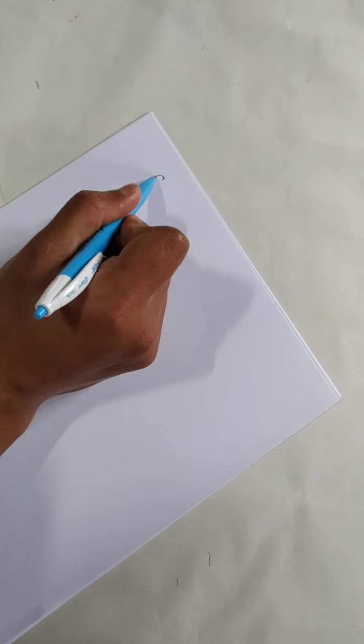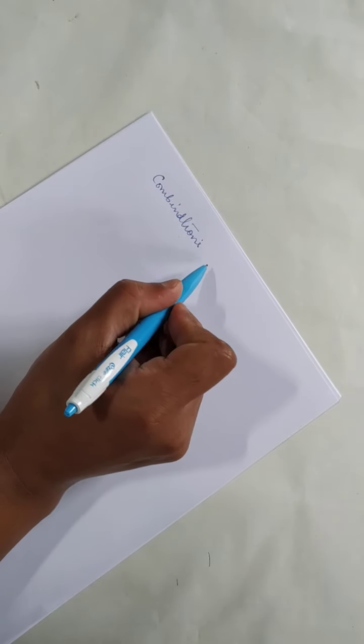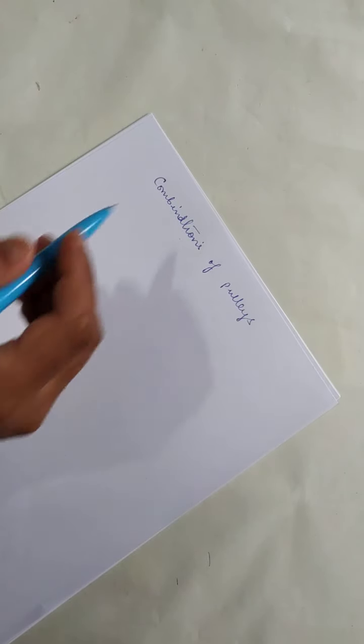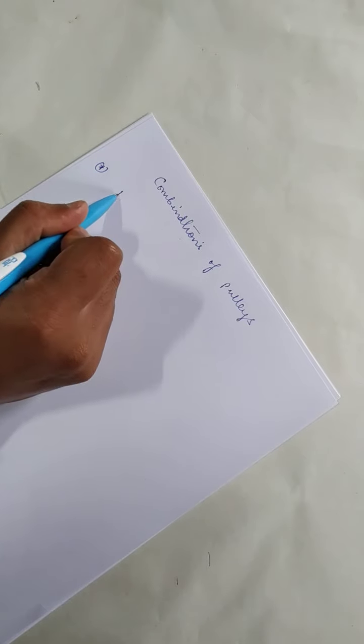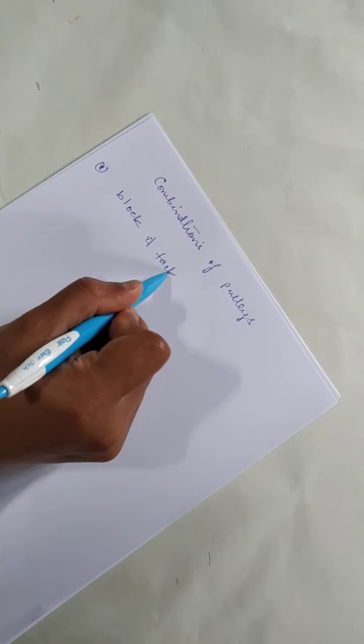Good morning, everyone. Today we are going to continue with the pulley, and I am going to do the combination of the pulleys. Last time we have already discussed the two types of pulley, that is single fixed pulley and the single movable pulleys. So now today we are going to discuss the combination of the pulleys. The important combination is, I'm going to straight away discuss the block and the tackle system.